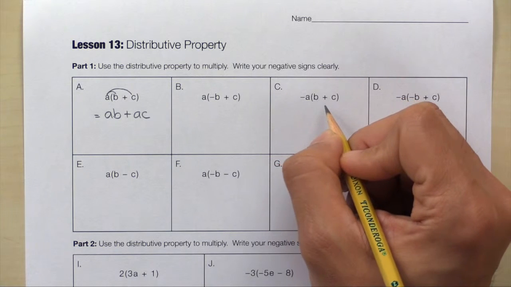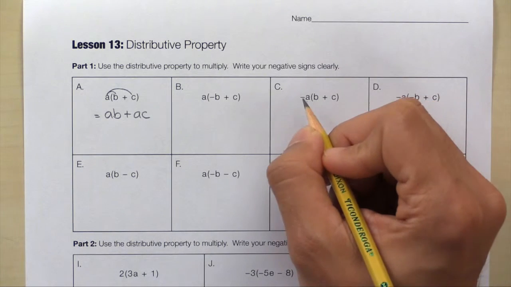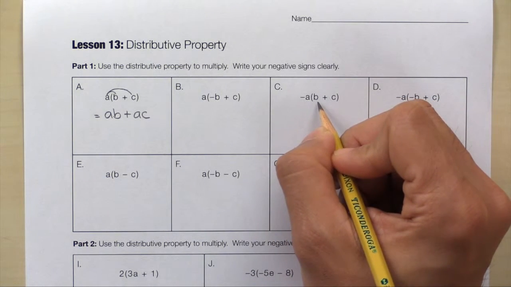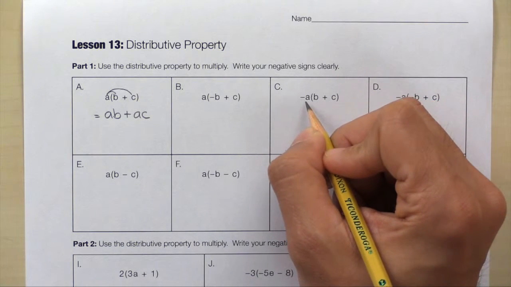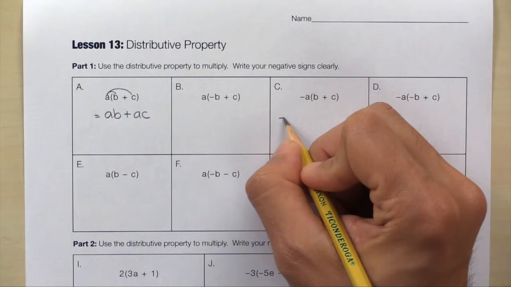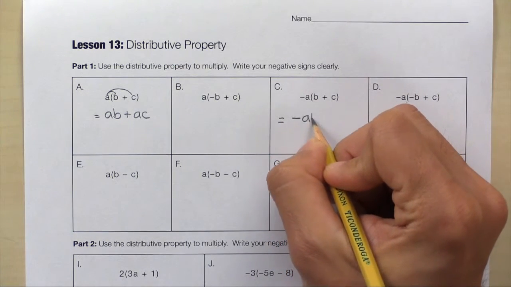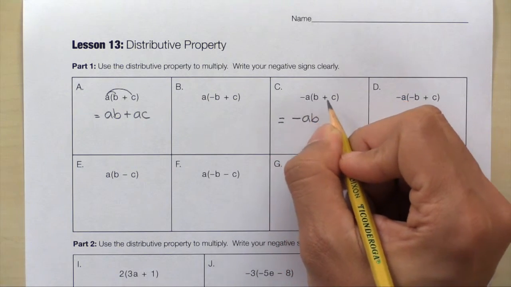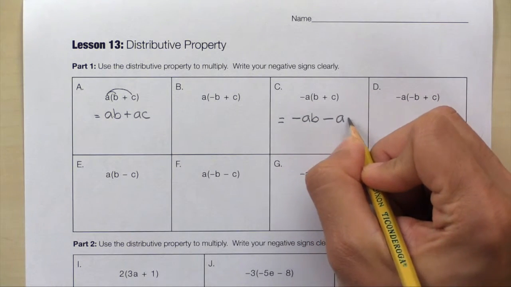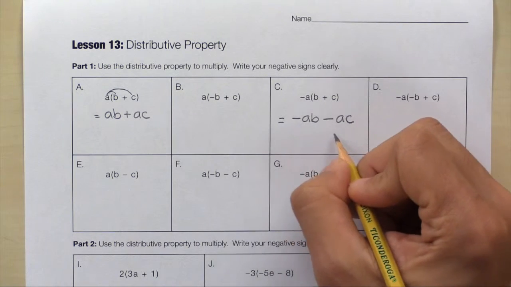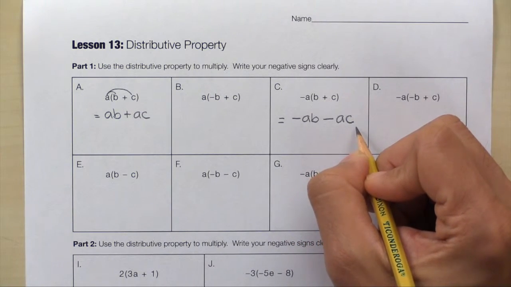Negative A times (B plus C). First we'll do negative A times B, then we'll do negative A times C. So negative A times B equals negative AB. Negative A times C equals negative AC. Final answer, negative AB minus AC.